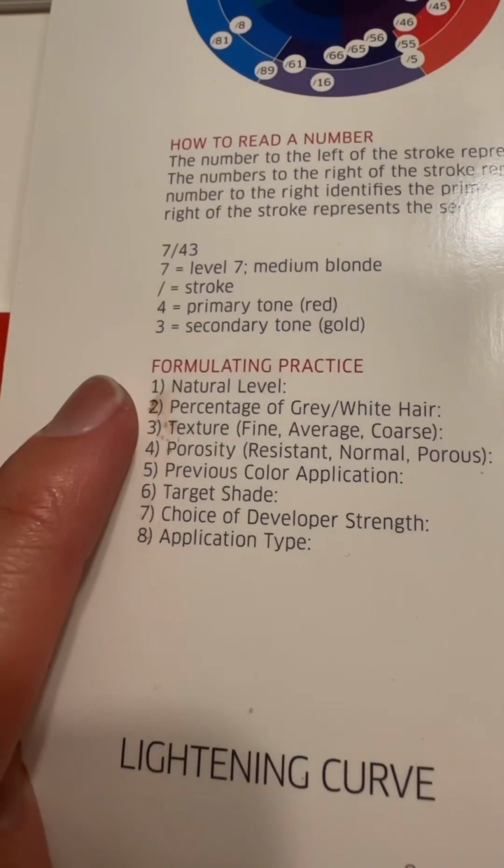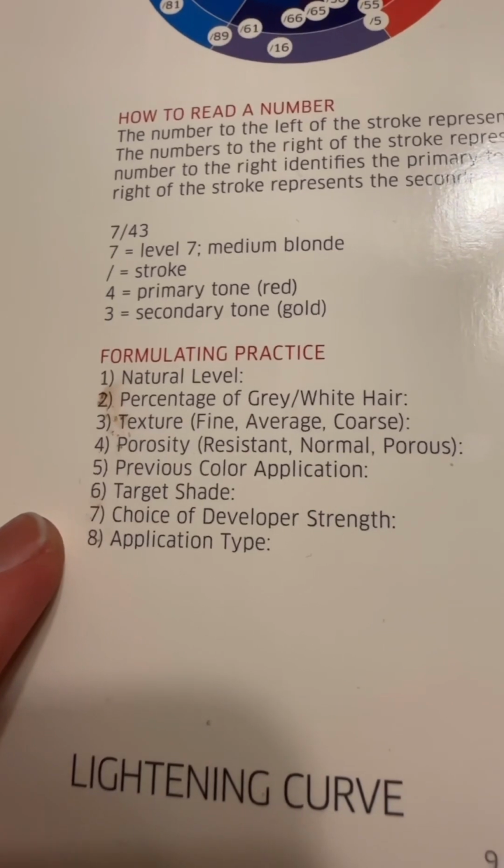Let's talk about some more of the things that affect color theory. So, I actually have a little list here that is for formulating practice in the back of this book, which is also, like, these pages in the back of your color books are going to be really good and really helpful, especially if you're really new to color theory, or if you've been doing color for a really long time and sometimes it's just good to go back to the basics. There's a lot of really good information in the back of your color book. So, anyways, these are the things that affect your color.